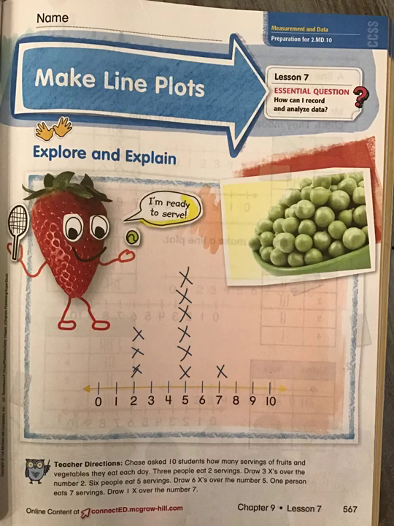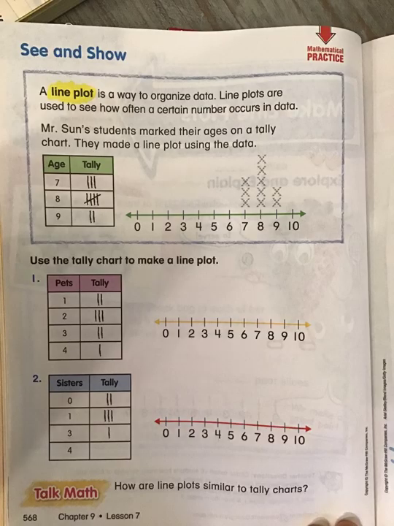Okay, let's turn the page to page 568. And up here, it talks about what a line plot is. We just did a line plot. A line plot is a way to organize data. Line plots are used to see how often a certain number occurs in data. So Mr. Sun's students marked their ages on a tally chart. They made a line plot using the data.